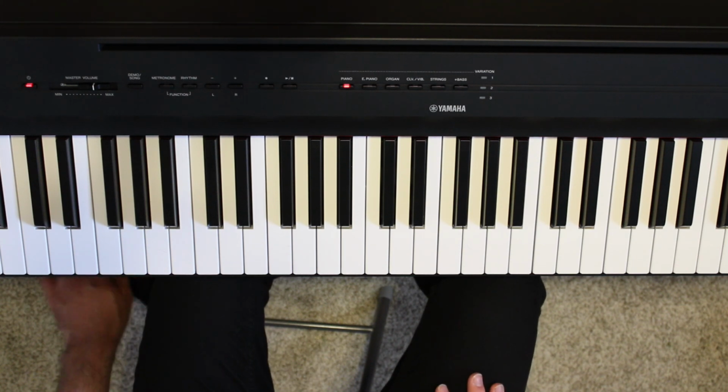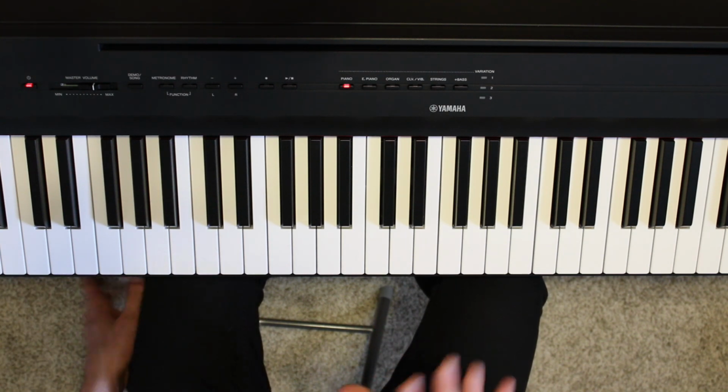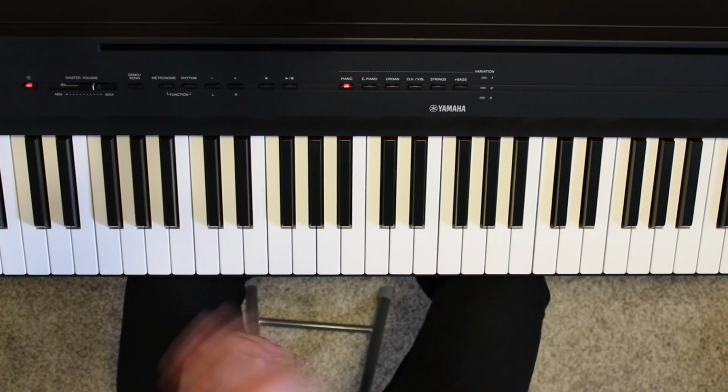I kind of had to figure out what to do with the drums. I just kind of had this kick, hi-hat, kick, hi-hat, kick, hi-hat sort of thing going back and forth to lay the groundwork. And then I started piling on the other instruments.